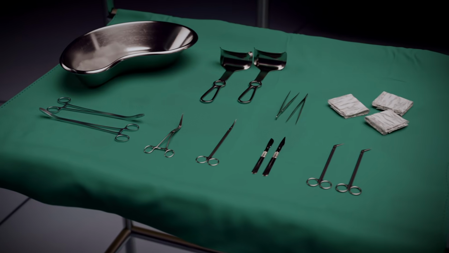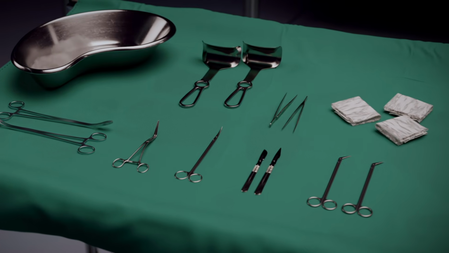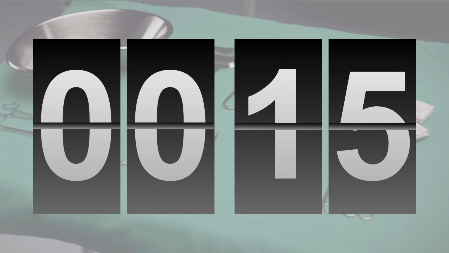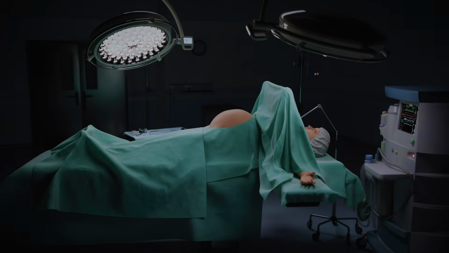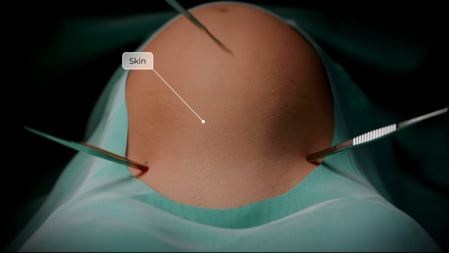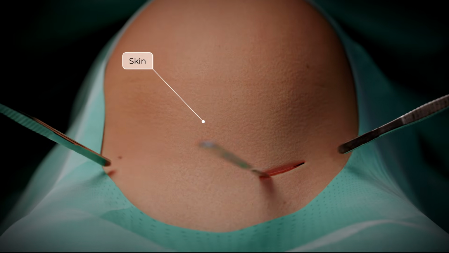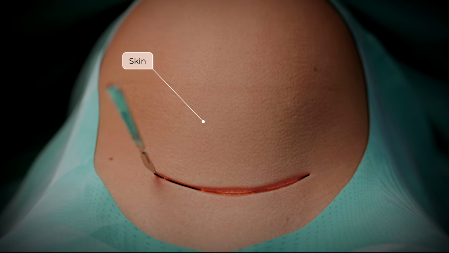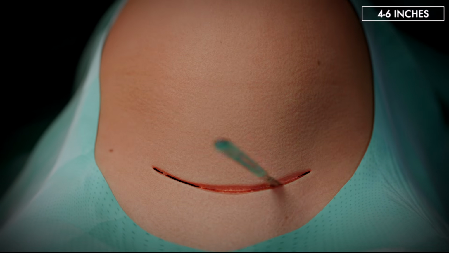A typical C-section lasts around 45 minutes. During the first 10 to 15 minutes, the baby is delivered, and the remaining time is used to carefully close everything back up. The procedure begins with an incision through the skin and underlying fat tissue. The doctor usually makes a small horizontal incision just above the pubic hairline, about 10 to 15 centimeters long.